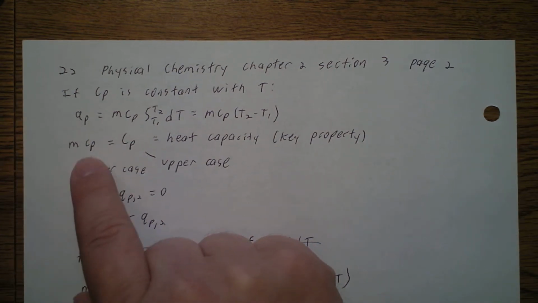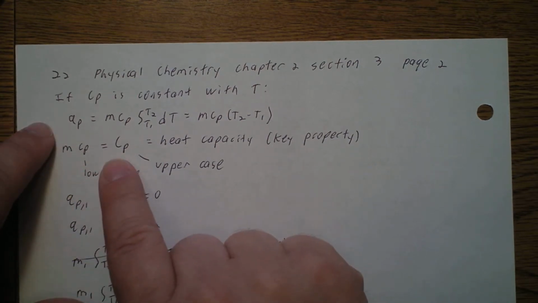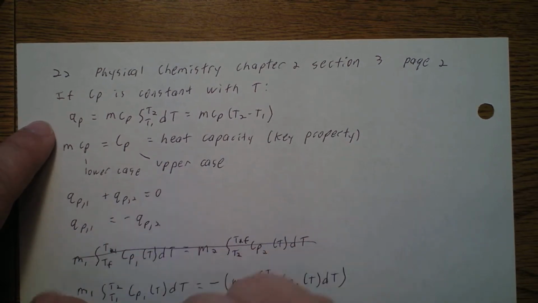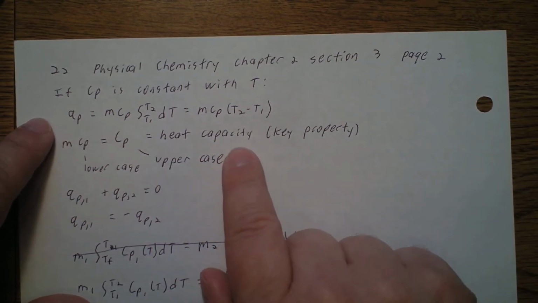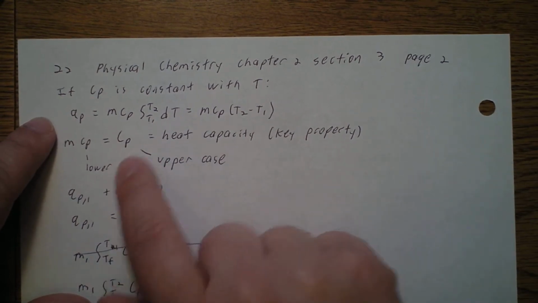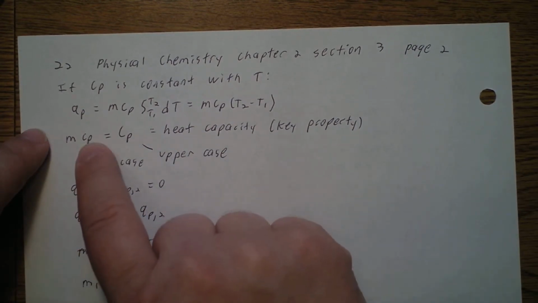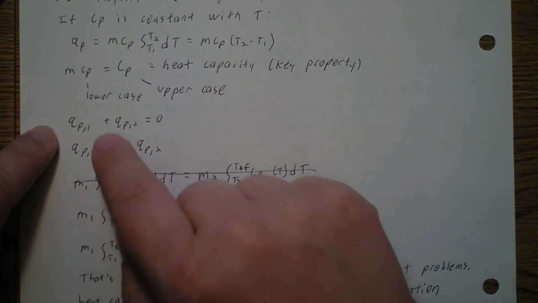Now remember, mass times the heat capacity at constant pressure, this is lowercase c, is equal to the total heat capacity, but this is uppercase C. And that's the heat capacity. This is a key property of the overall system. The lowercase c would be for a certain amount of substance, so it is intensive. This is the extensive version.